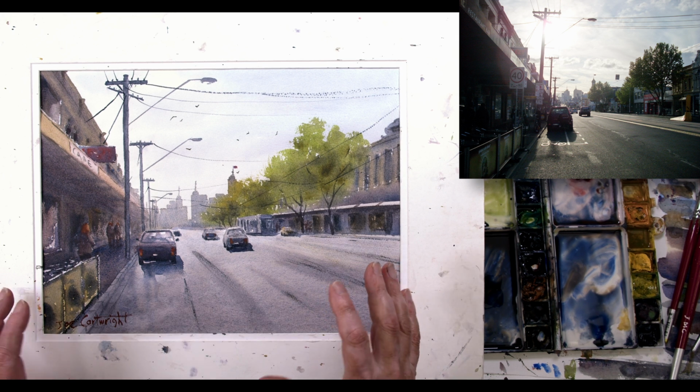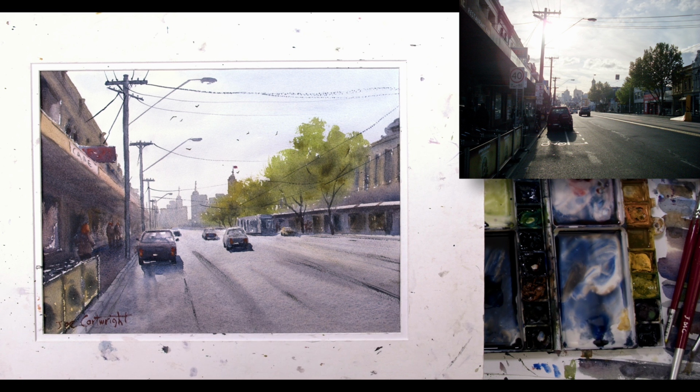With this painting, I just wanted to show you how you can capture the atmosphere and the feel of a location without feeling like you have to draw every tiny little detail.